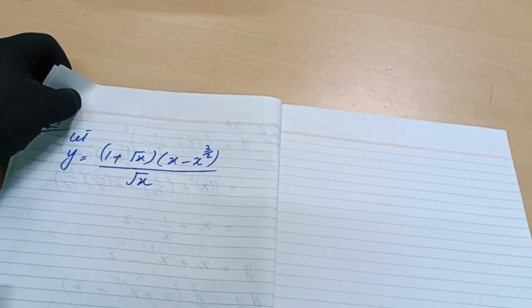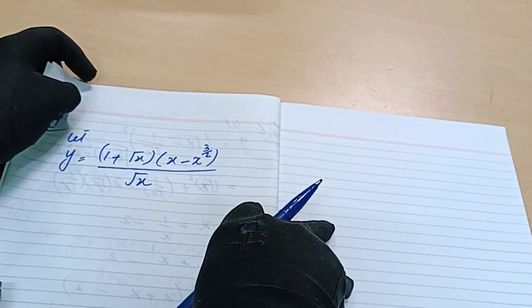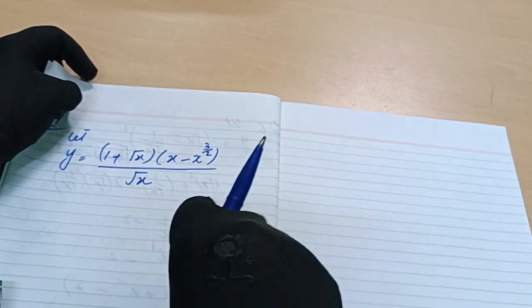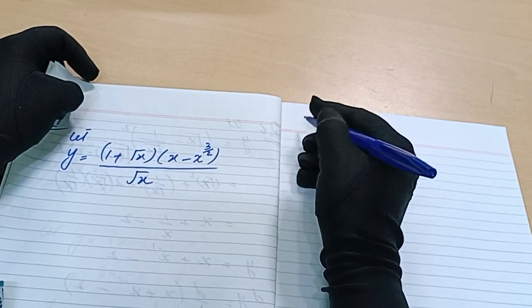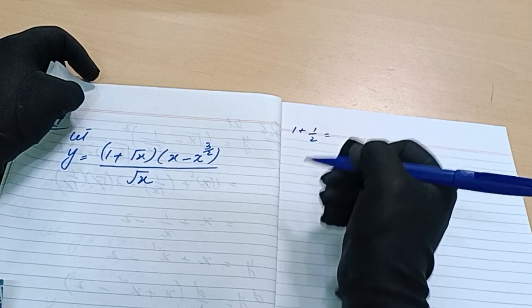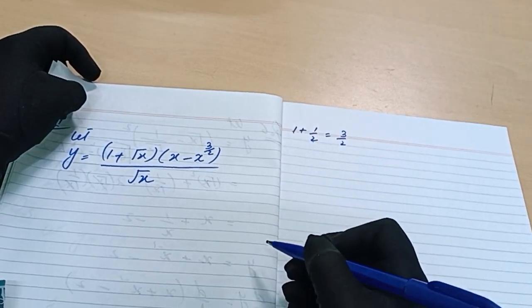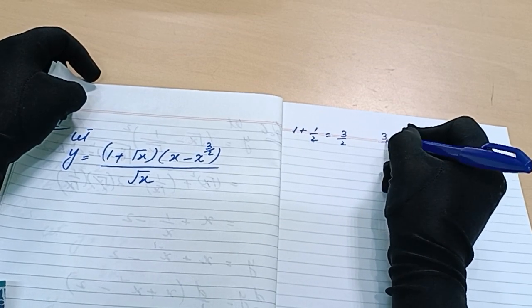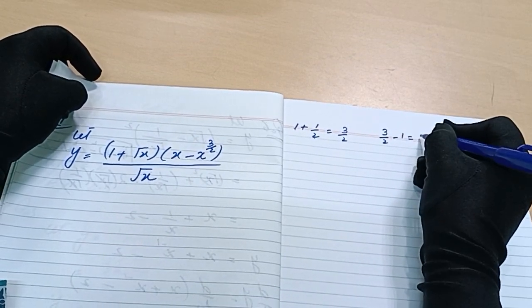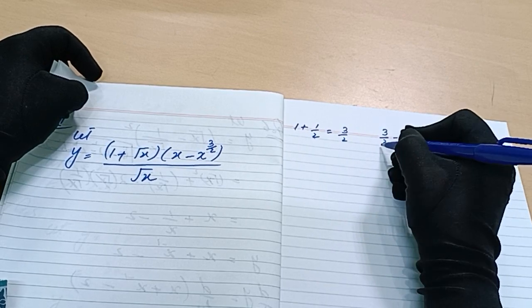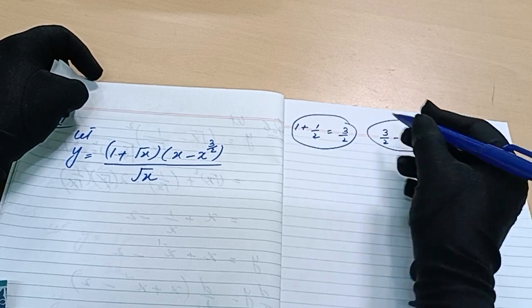Mostly I tell my students to keep this in mind when doing differentiation: small addition and subtraction of simple fractions should be in your mental calculation, quick calculation. Like 1 plus half: 2 ones are 2 plus 1, 3 by 2. And 3 by 2 minus 1, obviously 1 by 2, since 3 minus 2 is 1 by 2. So keep these two in mind.